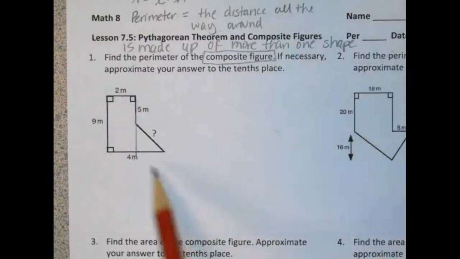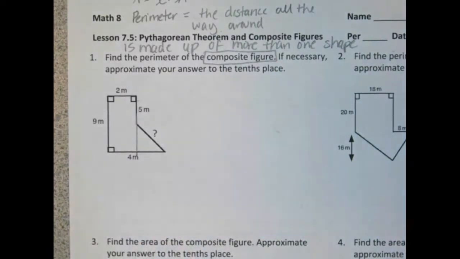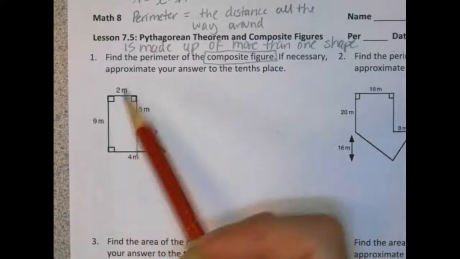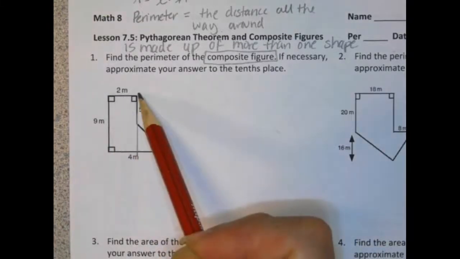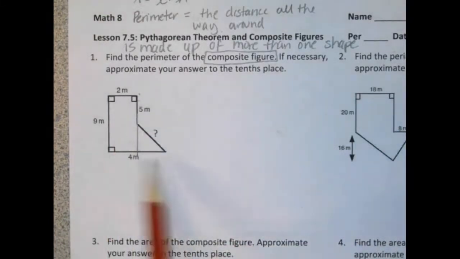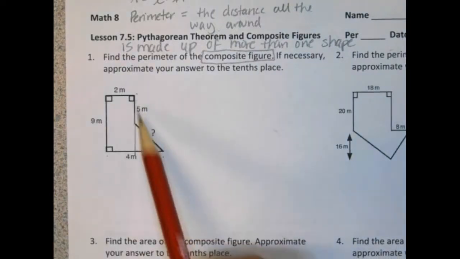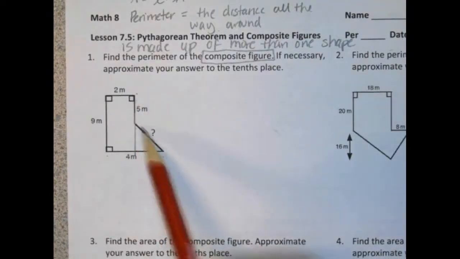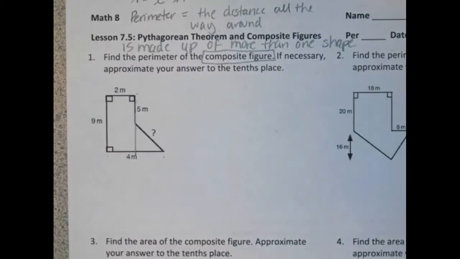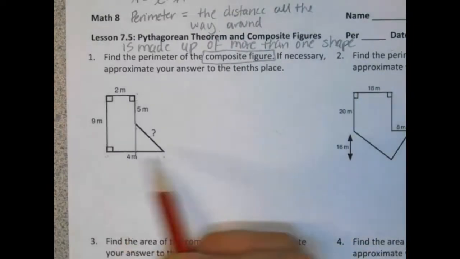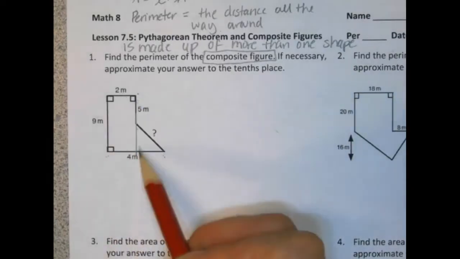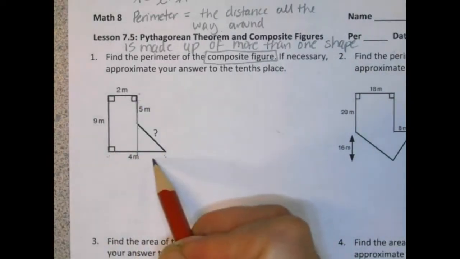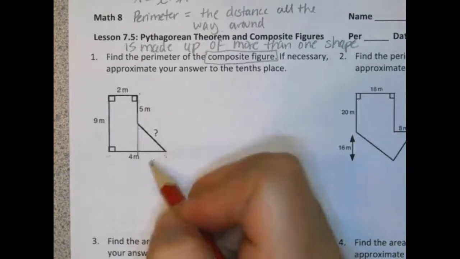Okay, so now I have to figure out the lengths of these sides, right? So I have, this is 2 meters, this is 9 meters, all of this is 4 meters, this is 5 meters, but I don't know the distance here. But I have plenty of information, right? So if this is 4 meters and this is 2, how much is this going to measure? 2 meters, right?